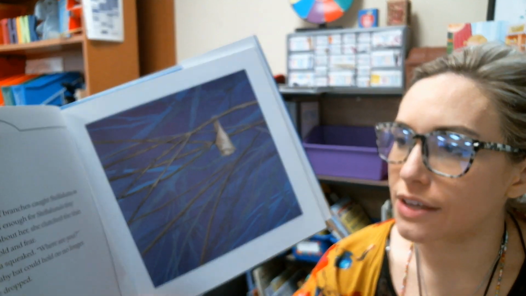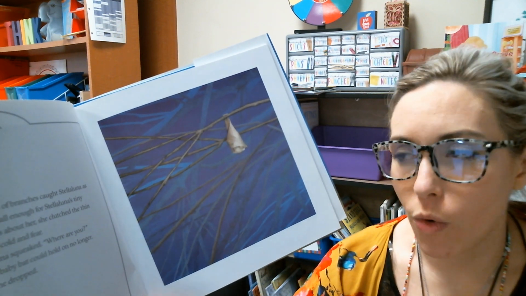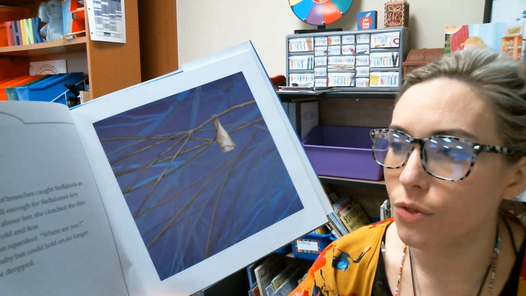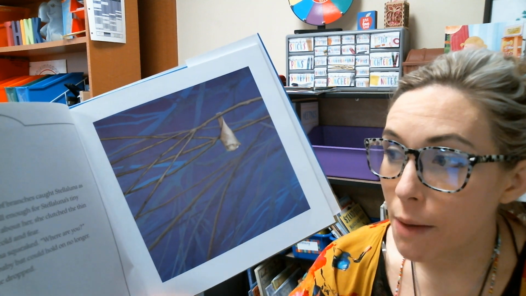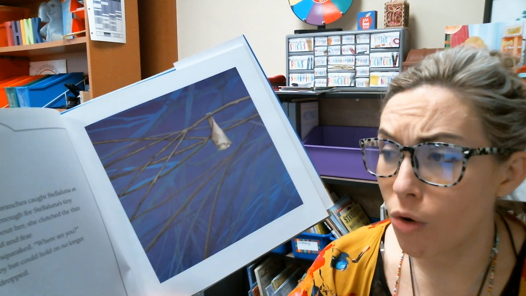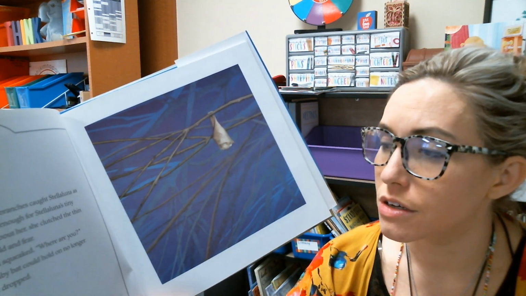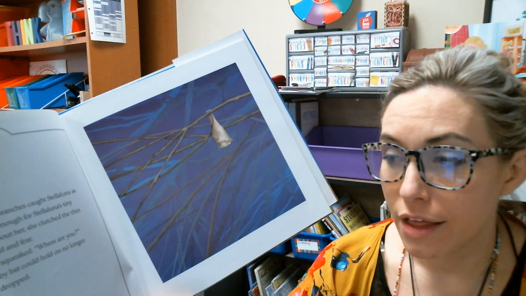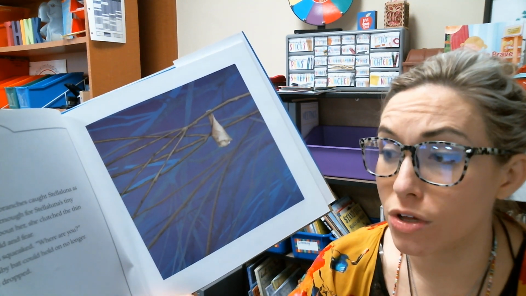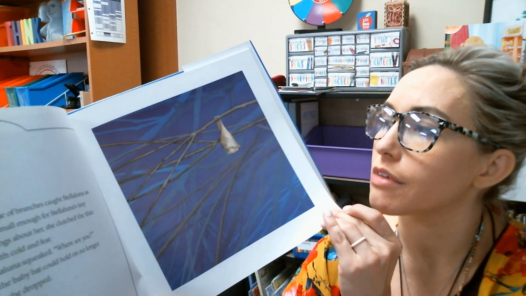The dark, leafy tangle of branches caught Stellaluna as she fell. One twig was small enough for Stellaluna's tiny feet. Wrapping her wings around her, she clutched the thin branch, trembling with cold and fear. "Mother," Stellaluna squeaked, "where are you?" By daybreak, the baby bat could hold on no longer. Down, down she dropped again.